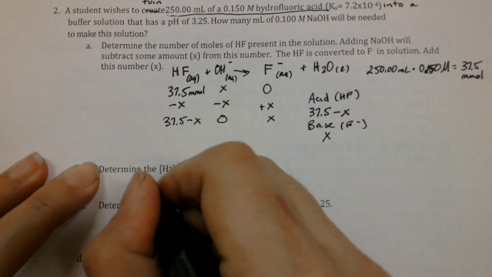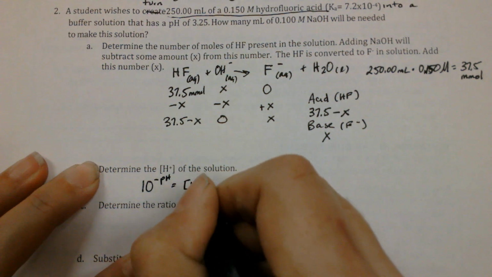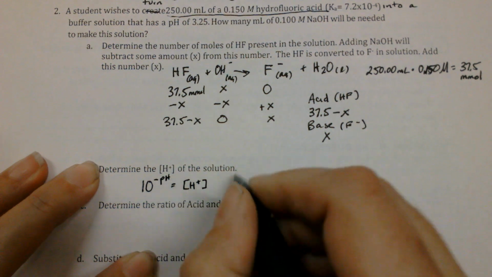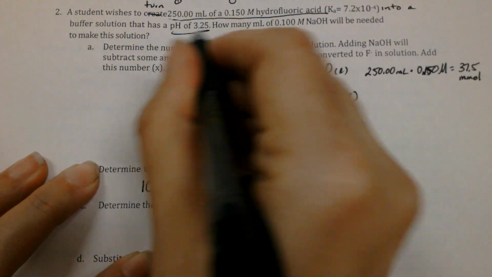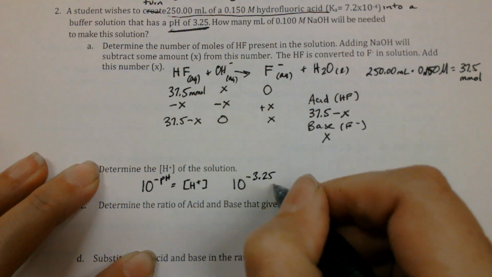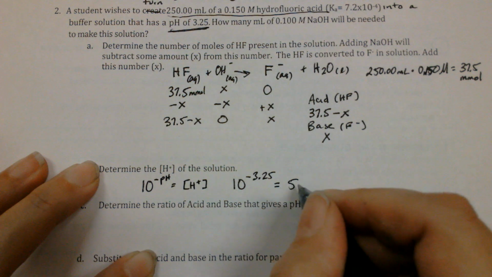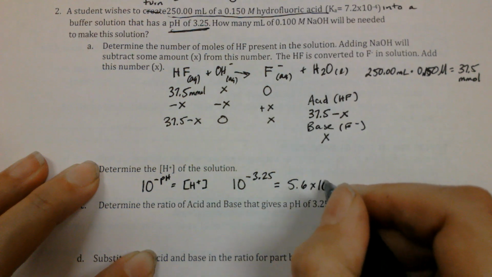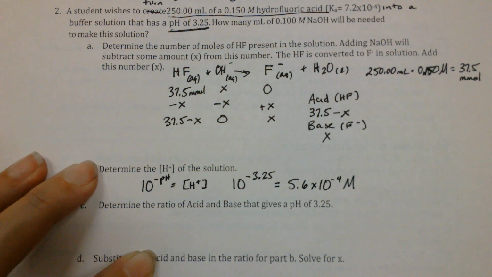If I take 10 to the minus pH, remember, that gives me the H plus molarity. We know the pH of the buffer we want. It's stated right there in the problem. So we'll take 10 to the minus 3.25, and that's going to give us our hydrogen ion molarity: 5.6 times 10 to the minus 4 molar.